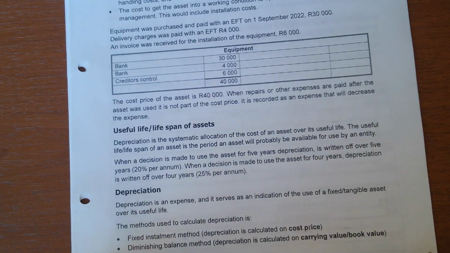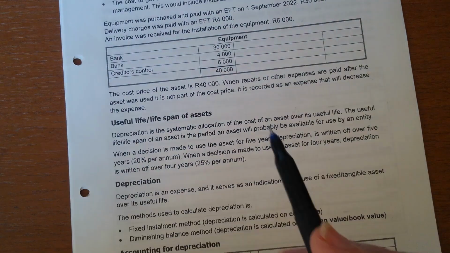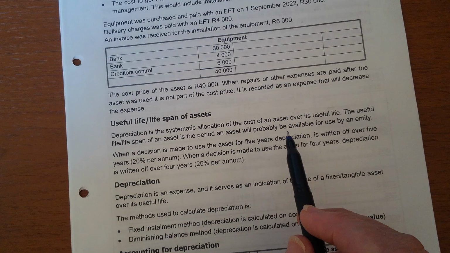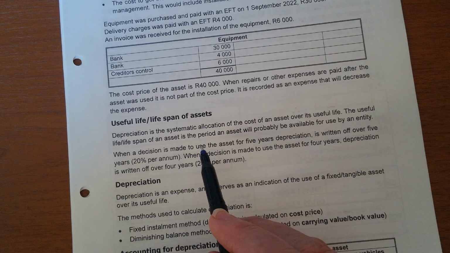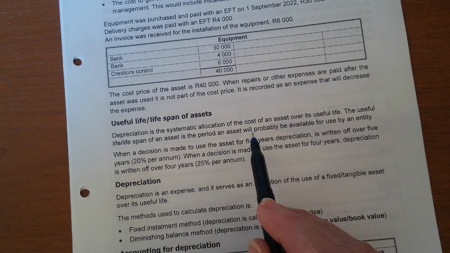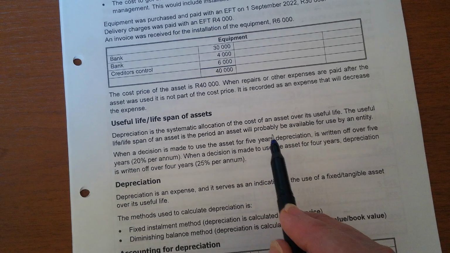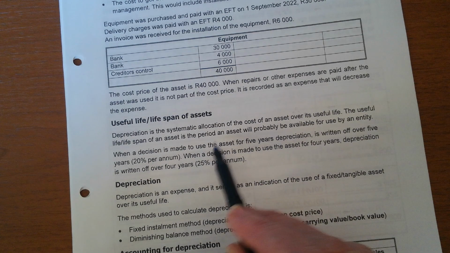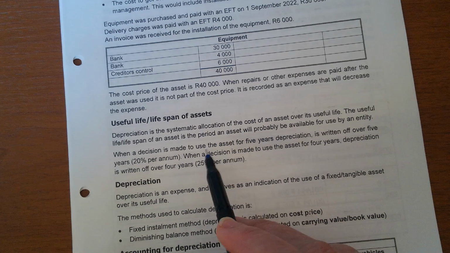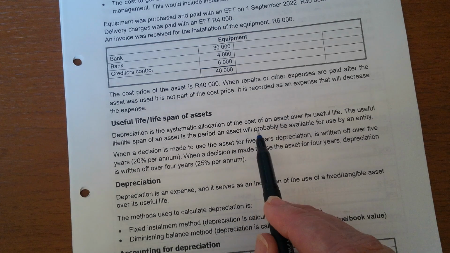The useful lifespan of an asset is the number of years that you think you will be able to use this asset. And because we buy the asset to use, for instance, for 5 years, I want to decrease the value of the asset over that period of 5 years, because if I don't write off depreciation, it means at the end of the time, when I sell it, I will have a very big loss.